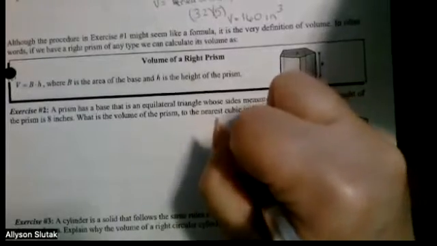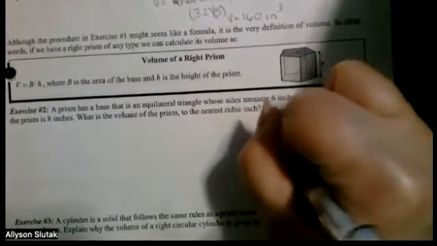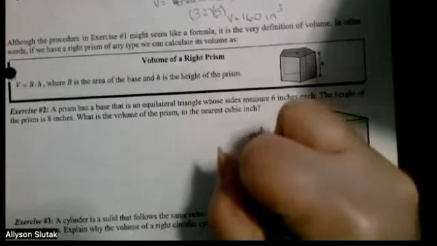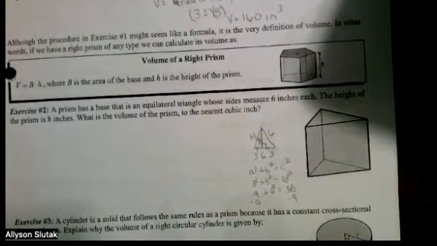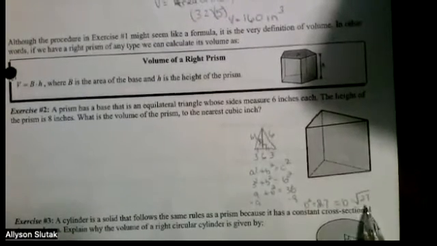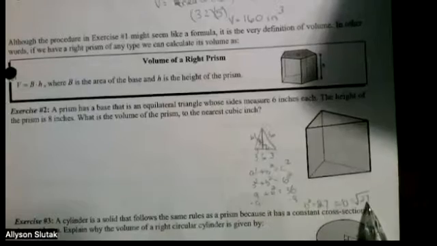So we can use a squared plus b squared equals c squared. I have 3 squared plus b squared is equal to 6 squared. So 9 plus b squared is equal to 36. I'm going to subtract 9 from both sides. So b squared is equal to 27, and b is equal to the square root of 27. You can leave that alone for just a second, you don't need to change that anymore.